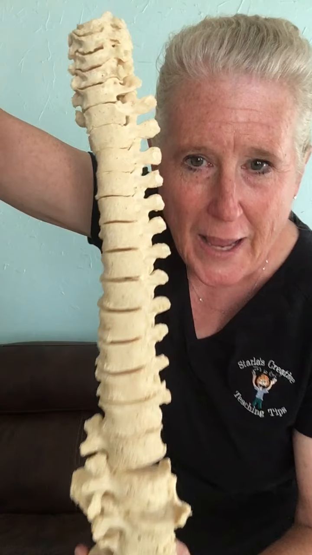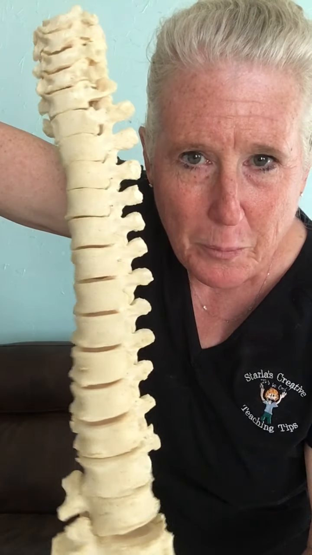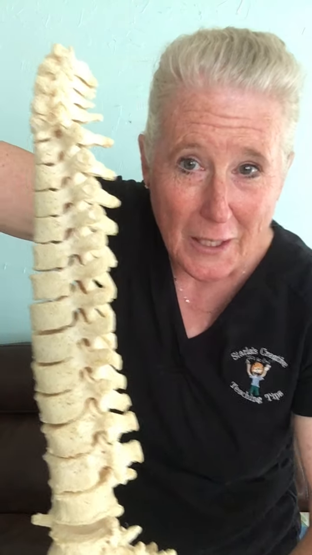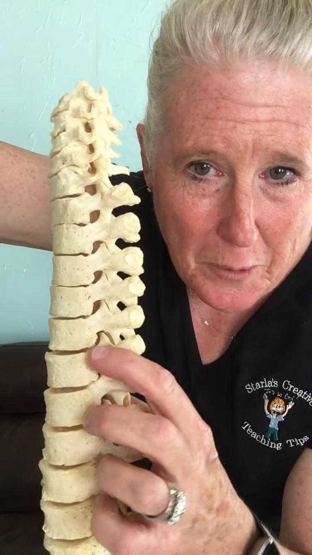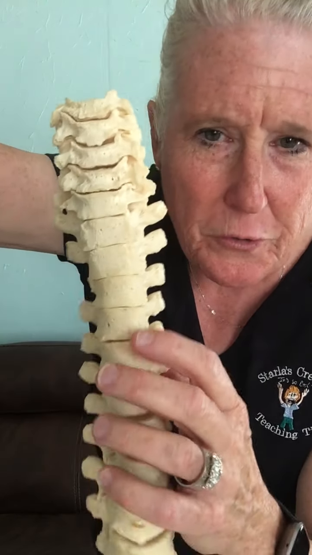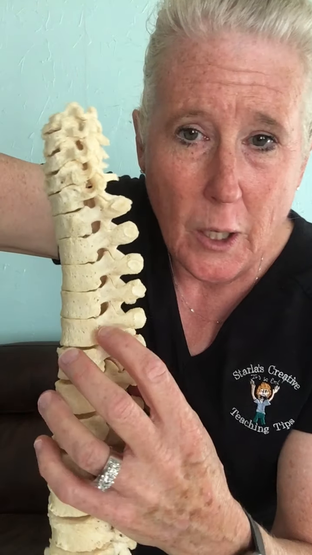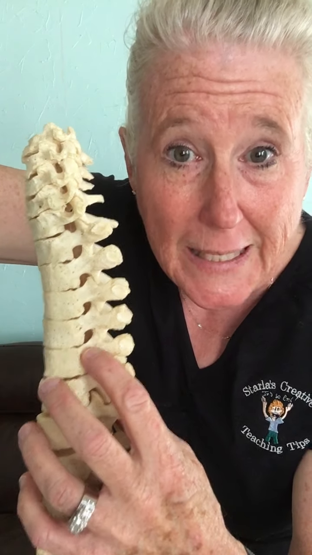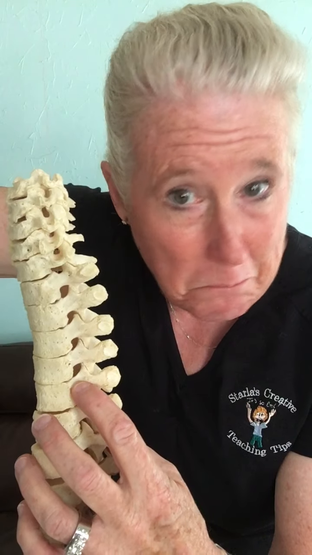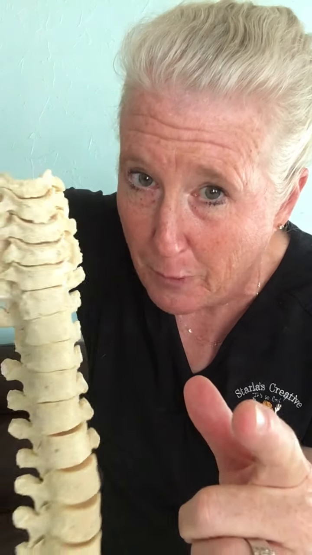That's right, this is an actual human vertebra. I know, isn't it cool? Look at the openings where the spinal nerves come out. Now, of course, it's missing the fibrocartilage disc in between each one of these, which would make the opening even bigger for the nerve. We can talk about disc problems later.